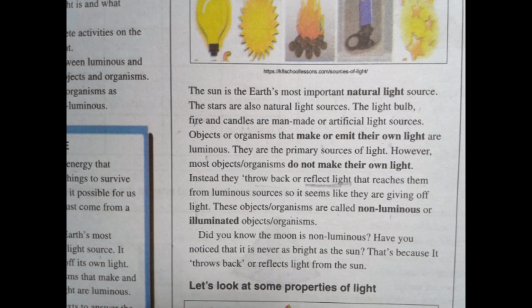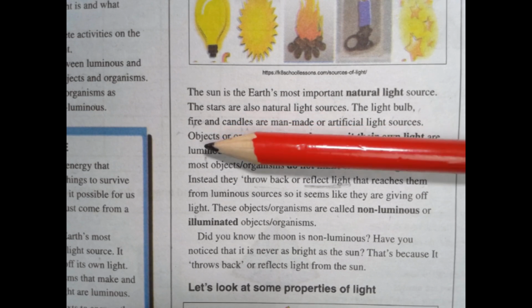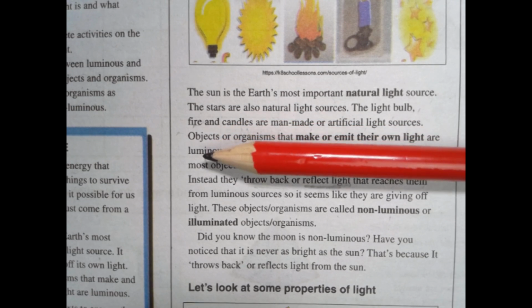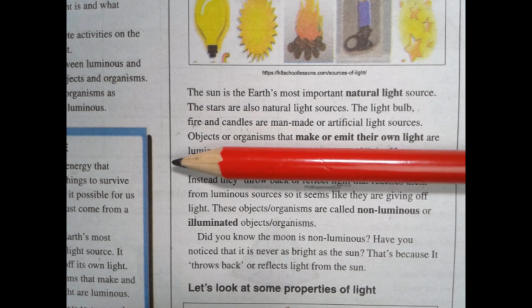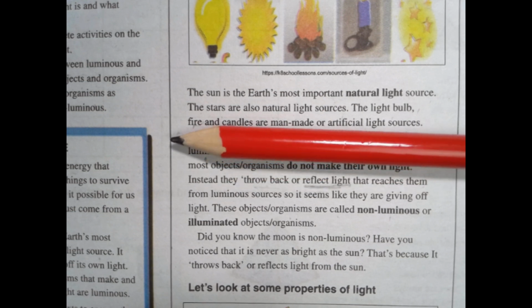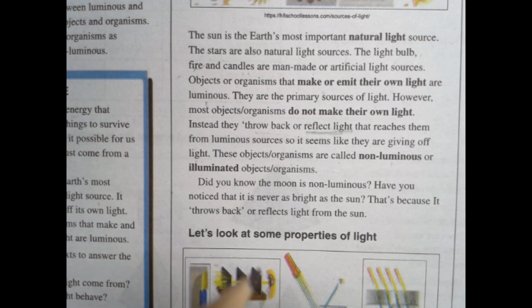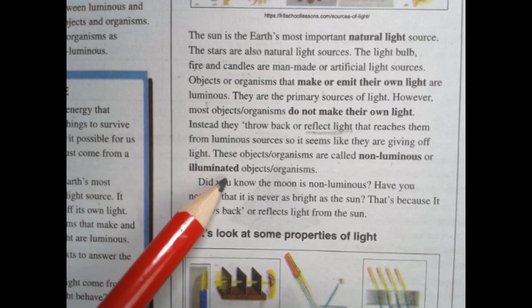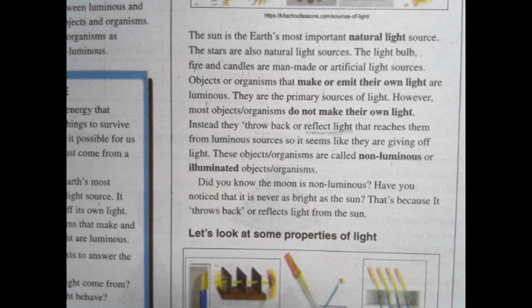So, for example, I have my famous red pencil here. The reason we can see this red pencil is because light is bouncing on the white pencil, and it throws back this light so that we're able to see said red pencil and also the things on the piece of paper. So this would be an illuminated object. The very paper that we're using now is illuminated by a light source that I have here.